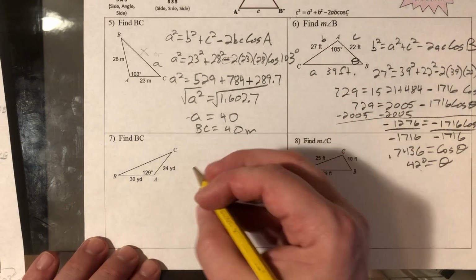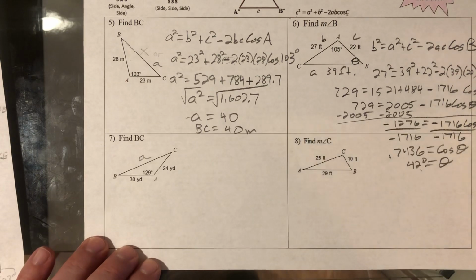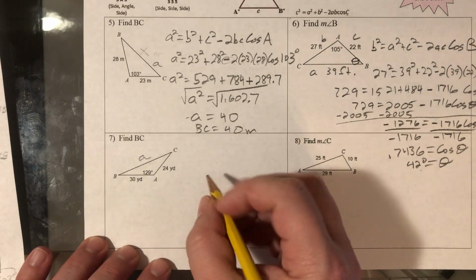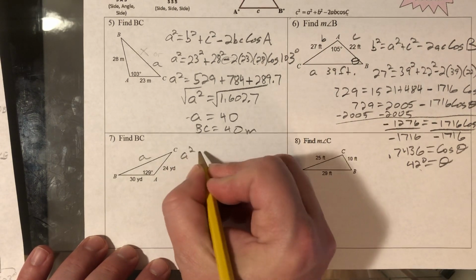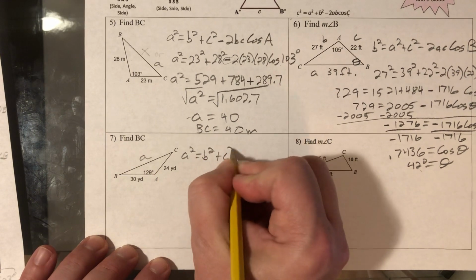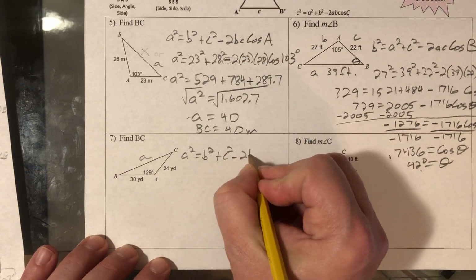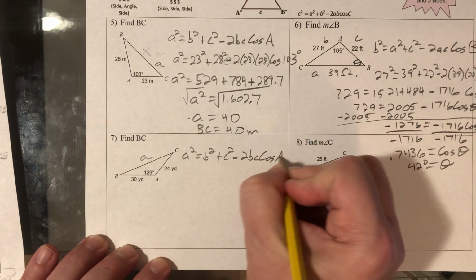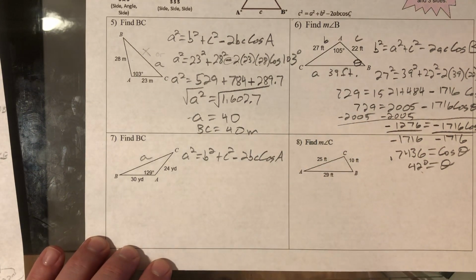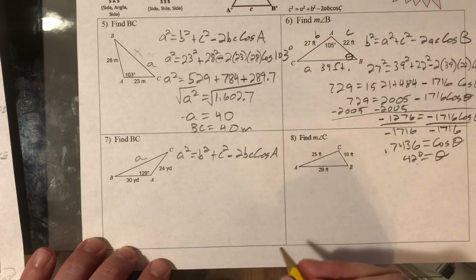Okay, number 7, let's look at this one. It says find BC. Okay, well that would be the lowercase a. So again, we're going to do a squared equals b squared plus c squared minus 2bc cosine of a. So let's fill in what we do know, solve for what we don't.